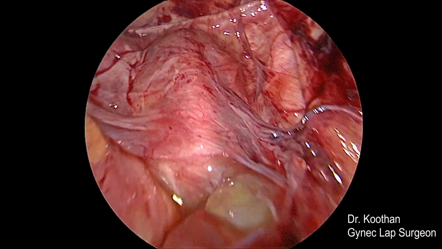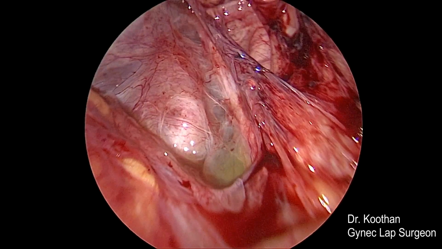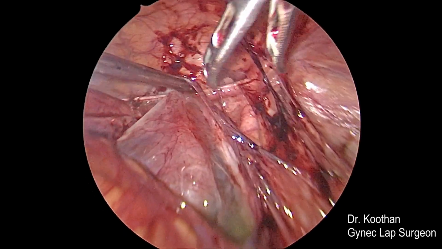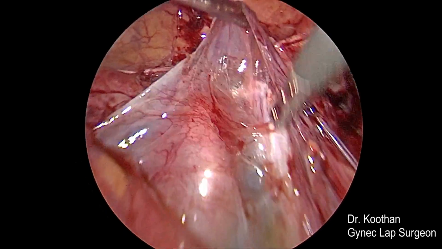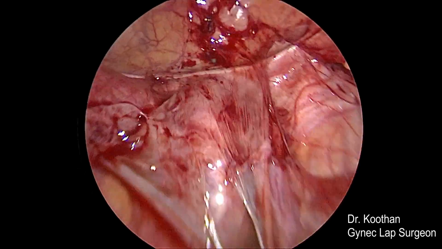The structure which you can see behind those flimsy adhesions is the huge right side Pyosalpinx. It's a very huge Pyosalpinx on both sides. What you can see is the Pyosalpinx full of pus inside.